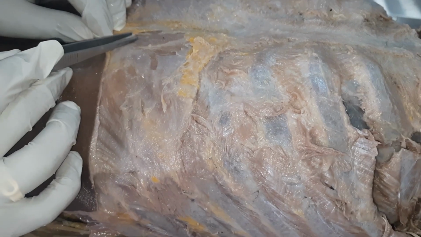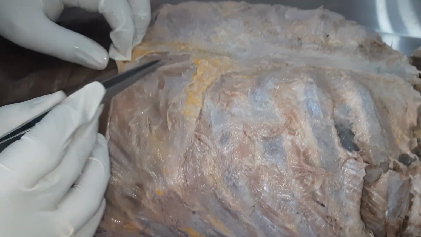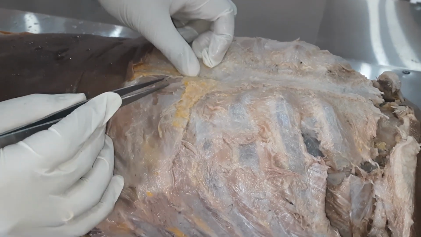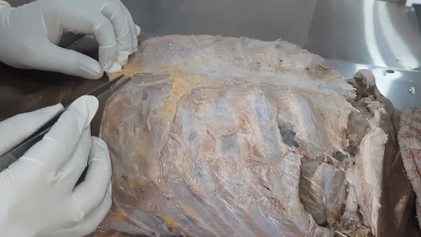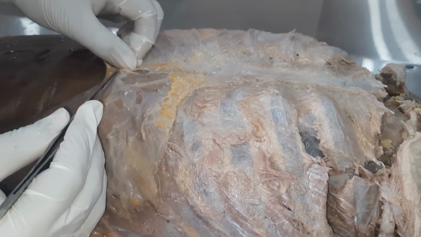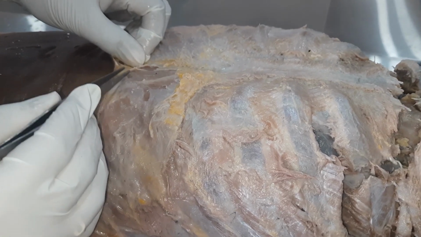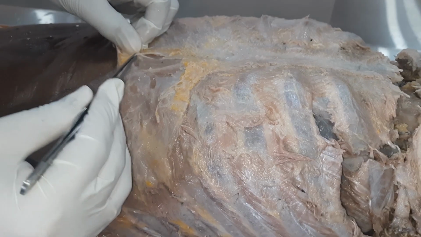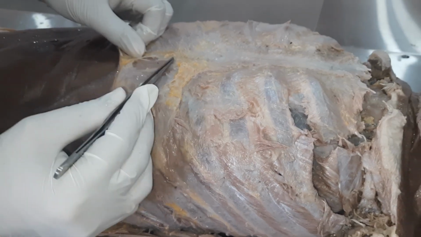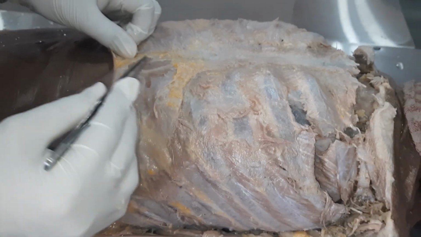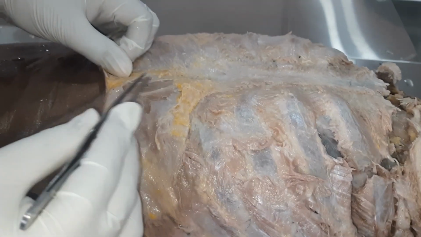Onto this side here, you can see this part. Somewhere here, this is sternum, xiphoid process. So this area, I have removed some part of this fascia here. So on this side, you can see rectus sheath. I have removed the rectus sheath to expose this muscle here, the vertically running fibers. These are the rectus abdominis muscle.